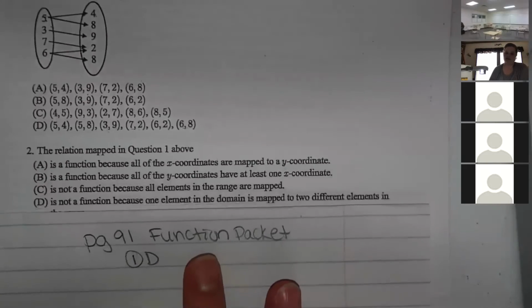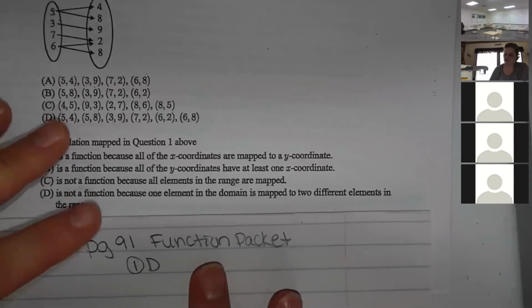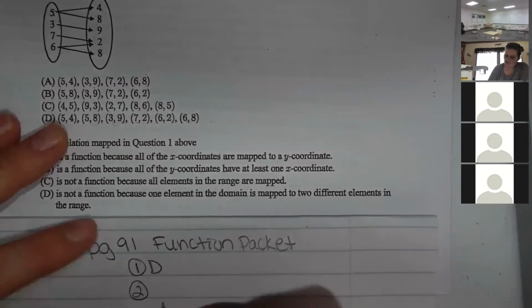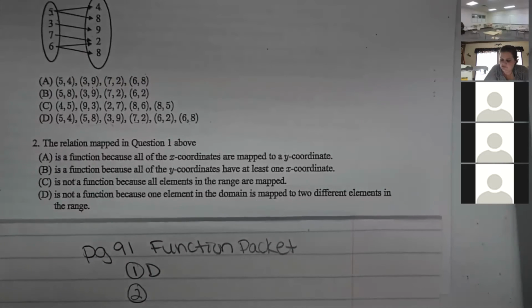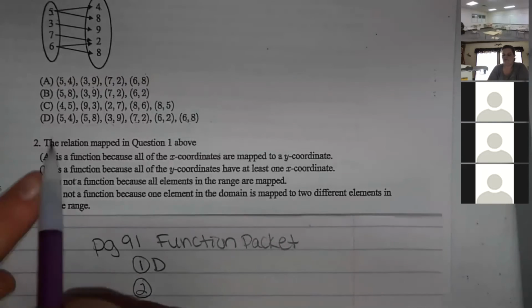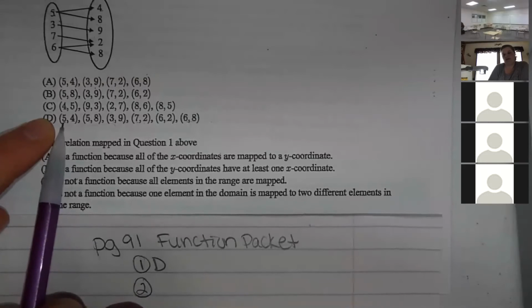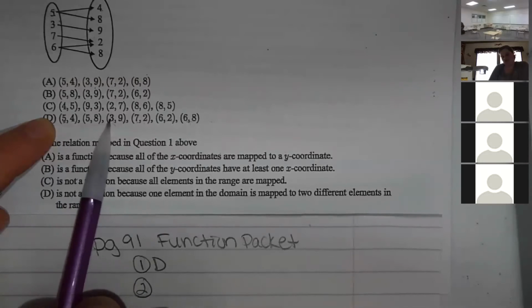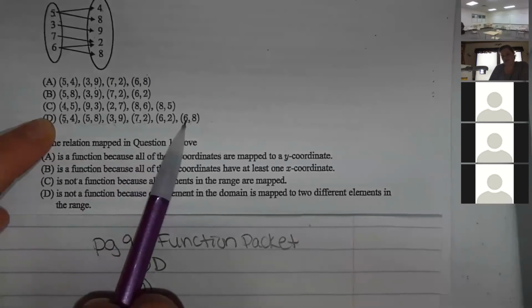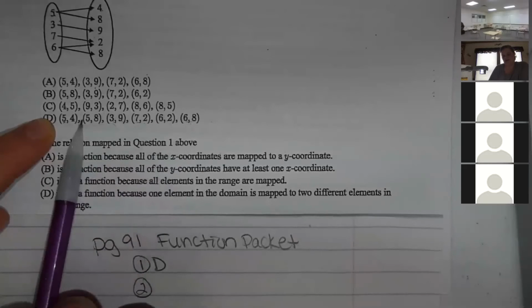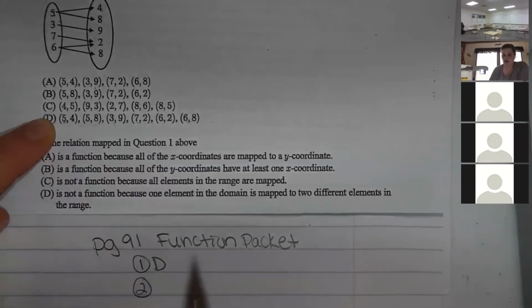And again, the good news on page 91 is there's only 2 questions. So number 2 now says the relationship in question 1 above. We want to know, is it a function or is it not a function? Well, if it's D and I list off all my inputs, I have 5, 5, 3, 7, 6, 6. I said 5 twice, so it is not a function.